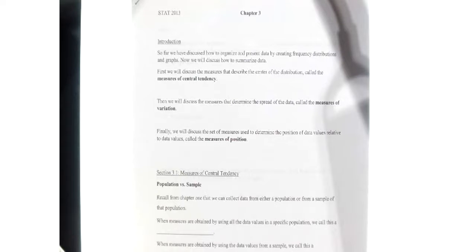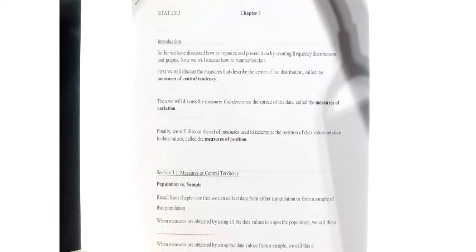Then we will discuss the measures that determine the spread of the distribution, which we call the measures of variation. That's how much variation there is in our data points, the average difference a point is away from the mean. Section 3.1 is all about the measures of central tendency, so that's what we're going to talk about today.